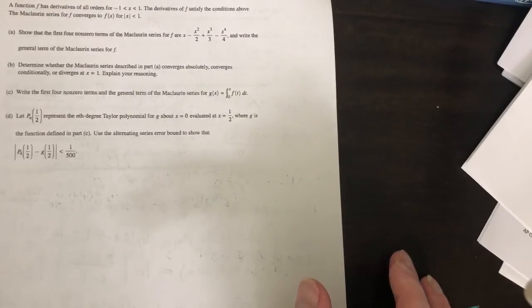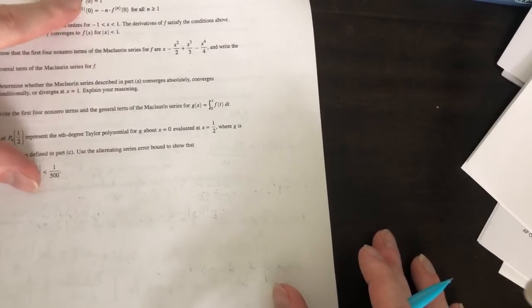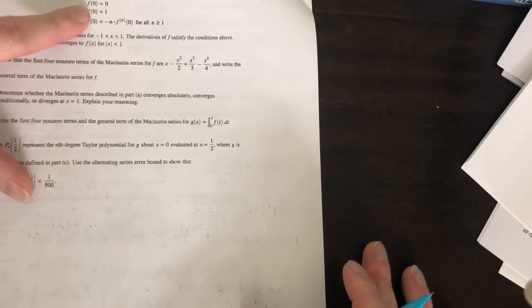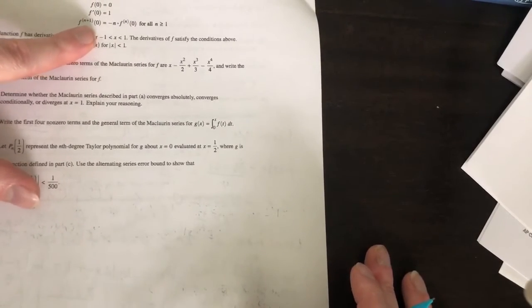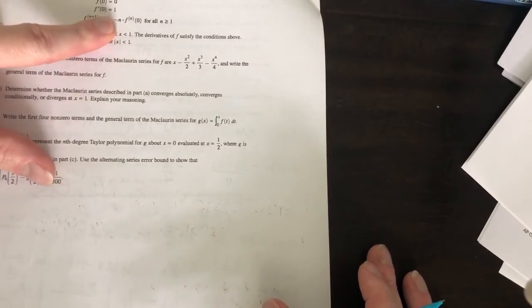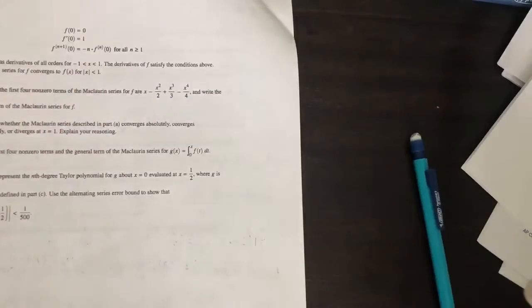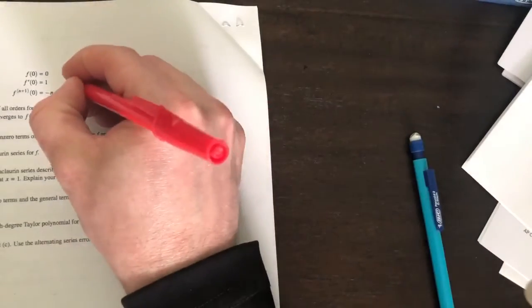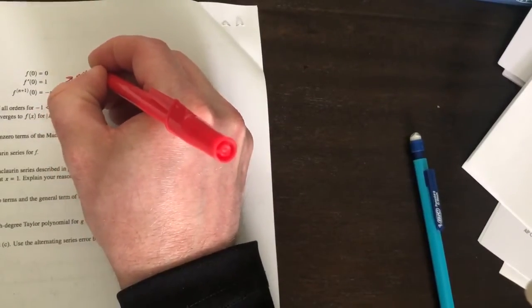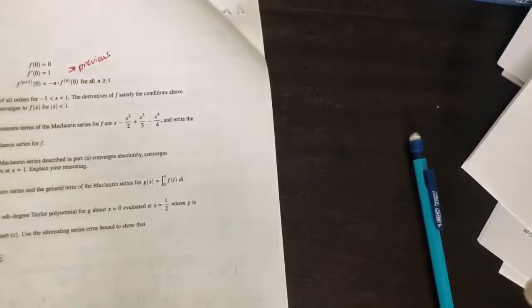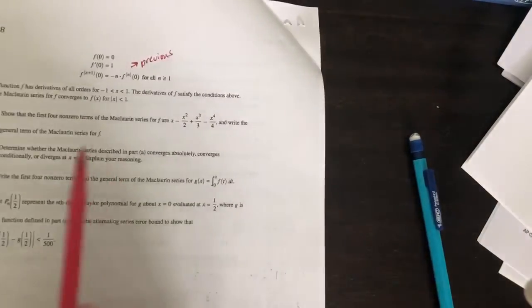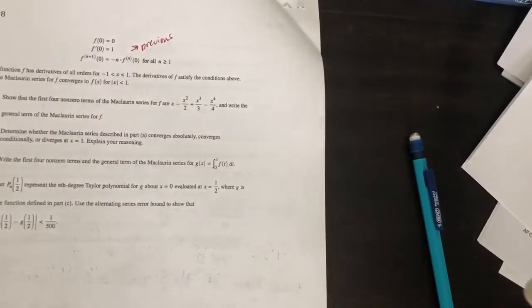So anyways, we're given that f of 0 is equal to 0, f prime of 0 is equal to 1, and the next term is equal to the previous term times the previous derivative. That's what that means. So what we're going to do is write a Maclaurin series, and then write the general term.